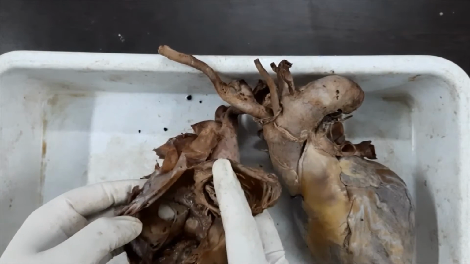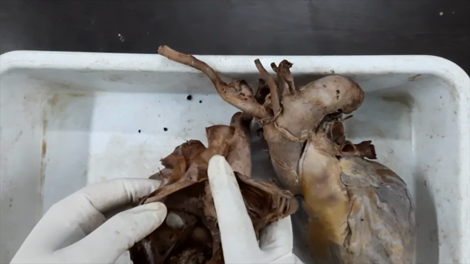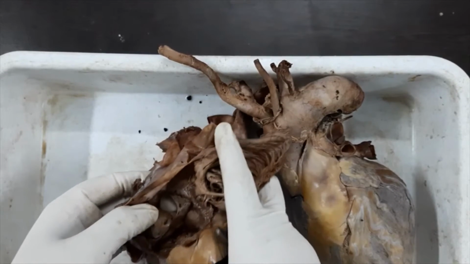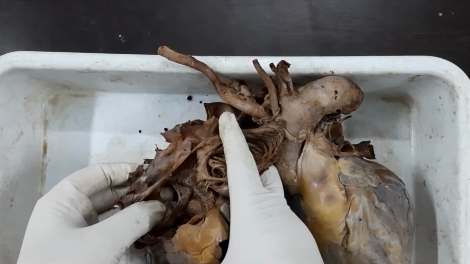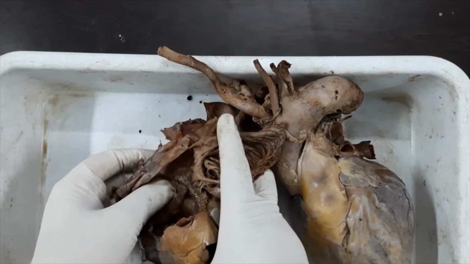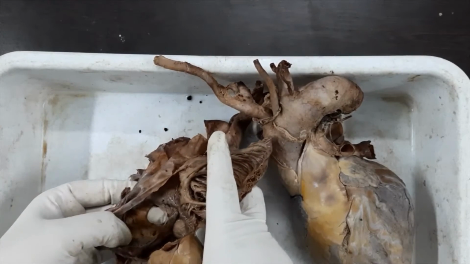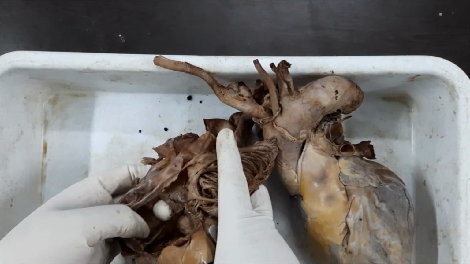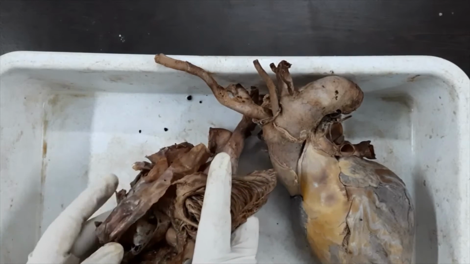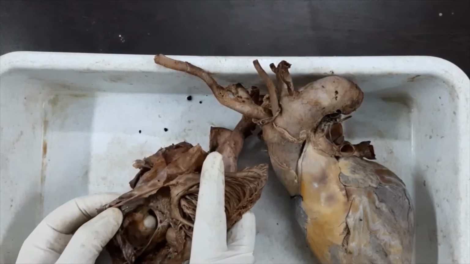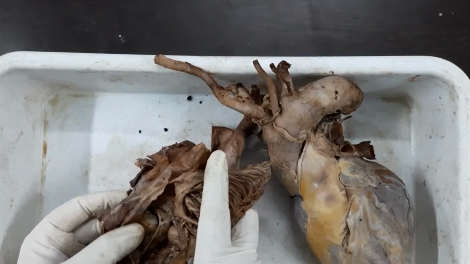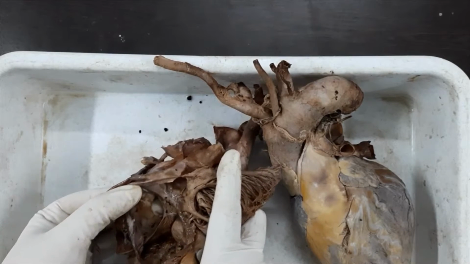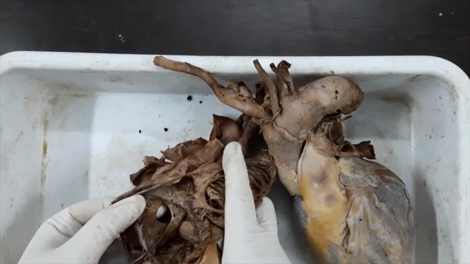So this will prevent the blood flow from the left to the right. It may go from right to the left, as it is going here right now. My thumb is going from the right atrium towards the left atrium. But I can push my finger from the left towards the right also, so there must have been a free flow of the blood between right and left, because the septum primum and septum secundum have not fused with each other, and still a large gap is there.